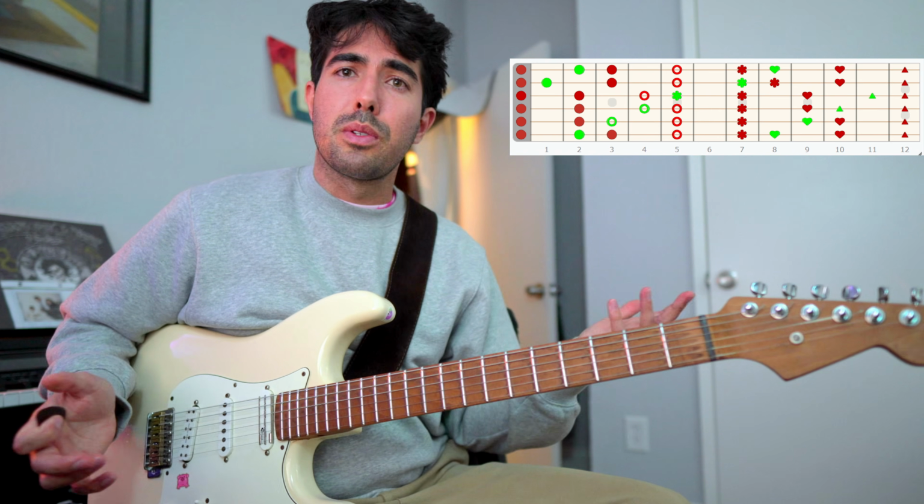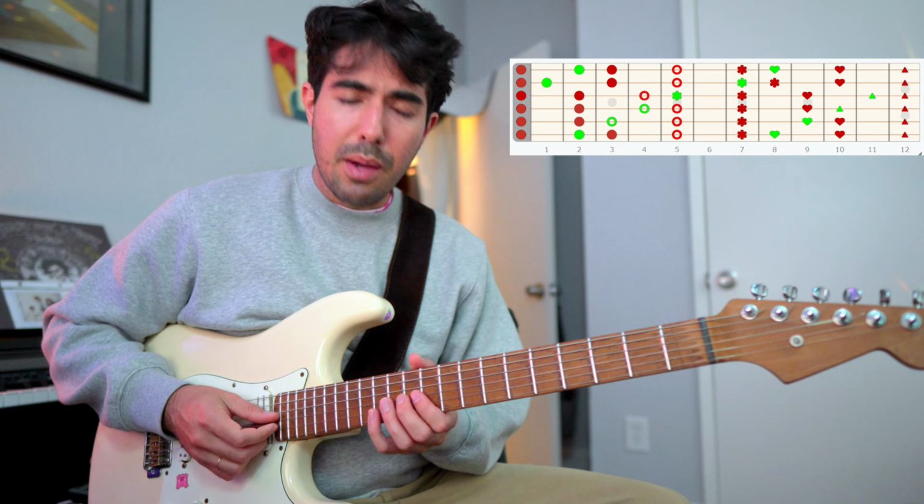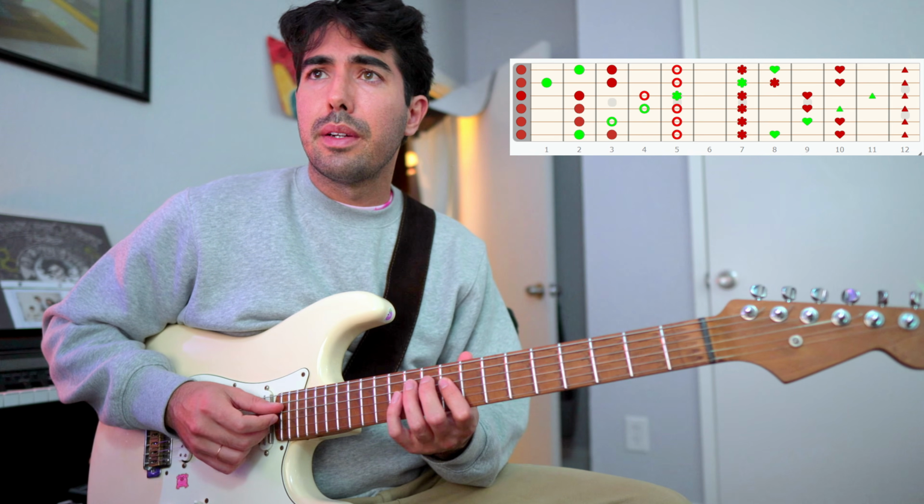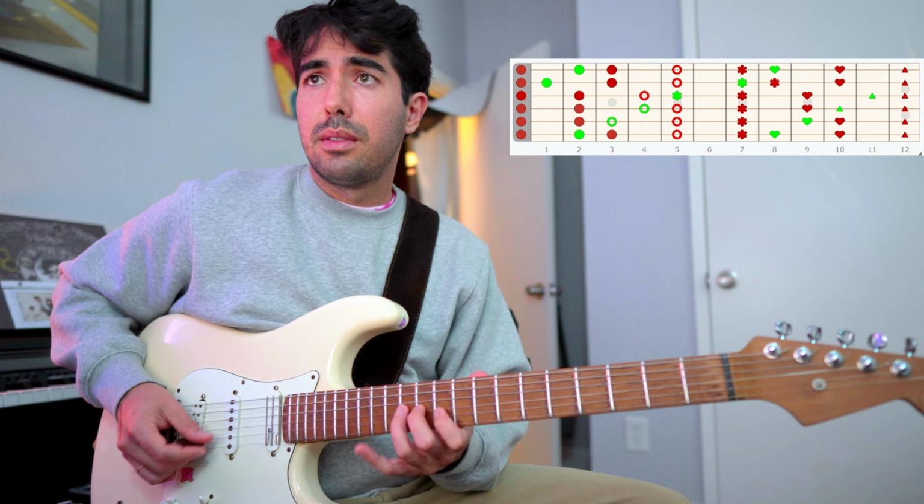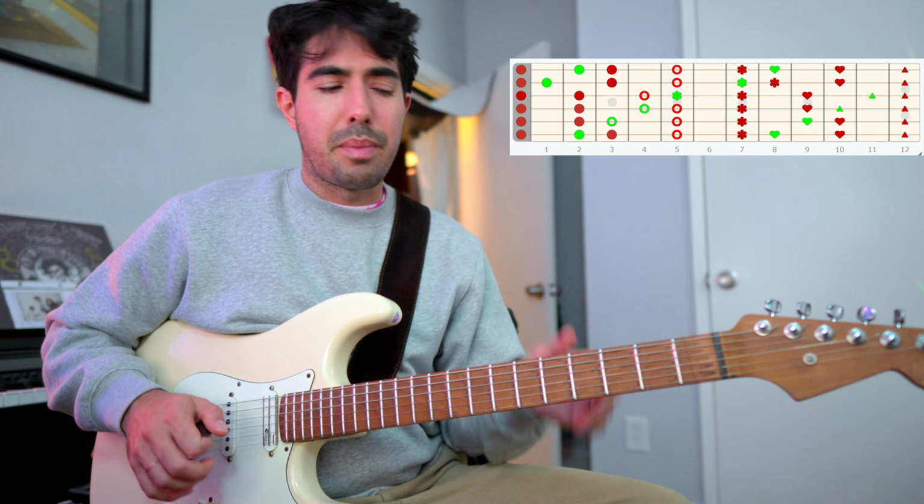Right? It's pretty musical just by itself. And I was adding in the major scale notes here and there. But mainly I was doing the pentatonic.